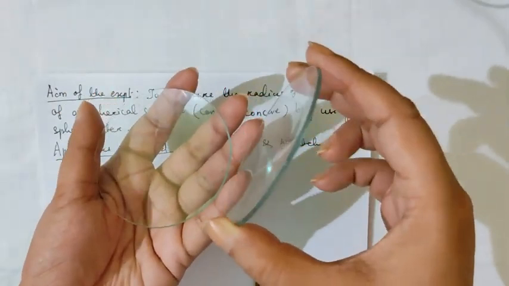Now how to calculate least count? The same formula is also applicable here, the way we have calculated for screw gauge, as all of you have seen in the previous videos. So least count formula is pitch divided by number of divisions on the circular scale. CS means circular scale. What is pitch?